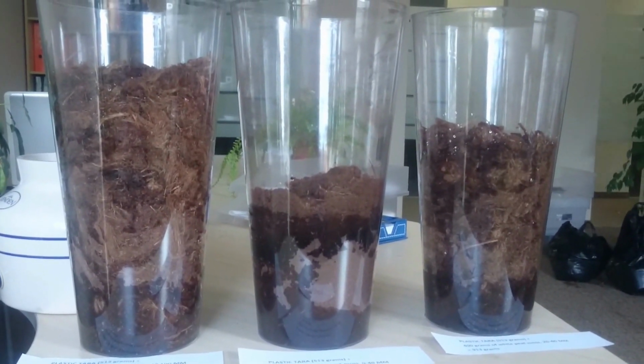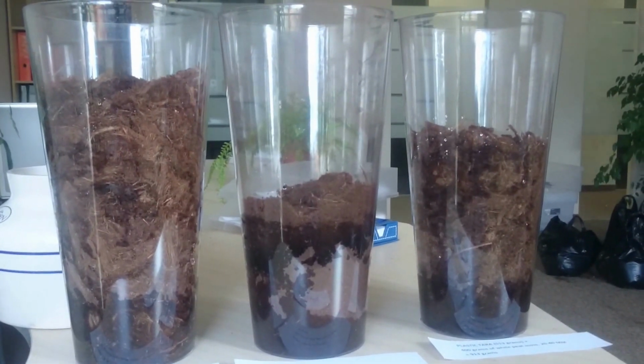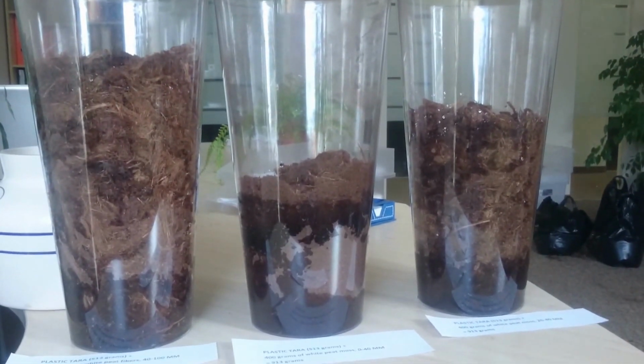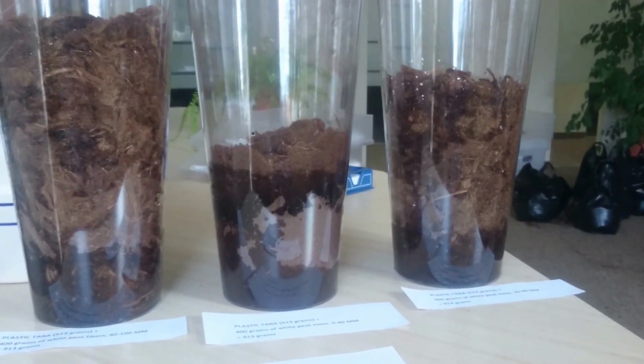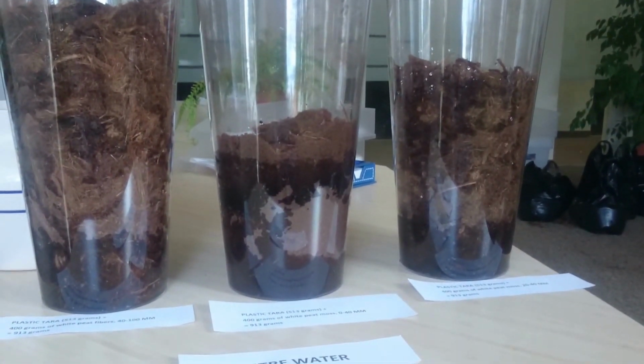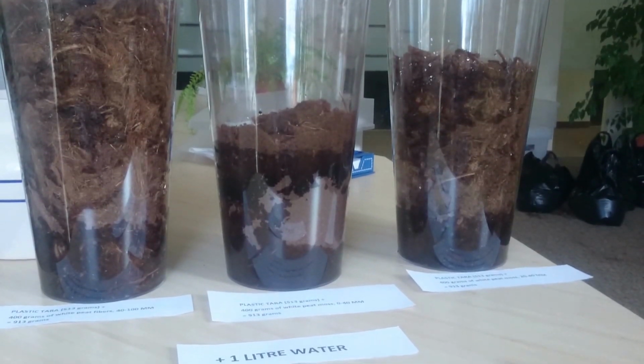This is how it looks. We will store it for some 10 minutes, and then we will add another liter of water.